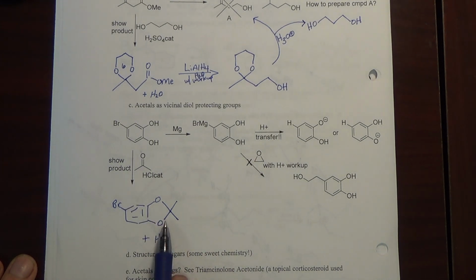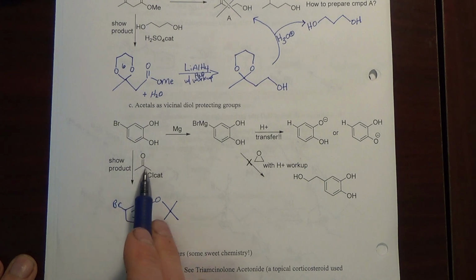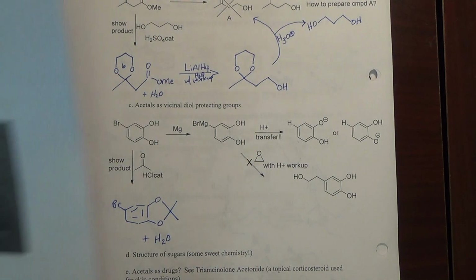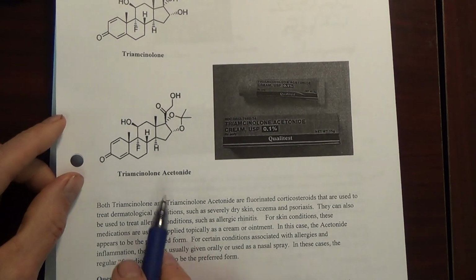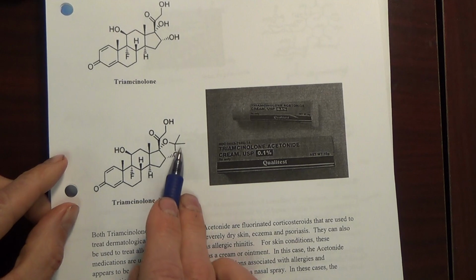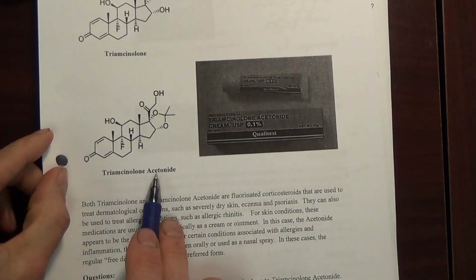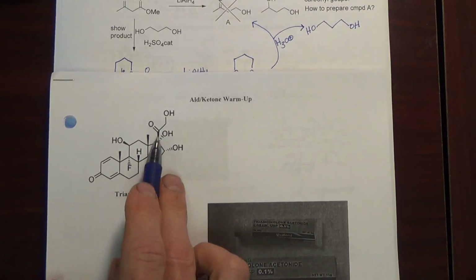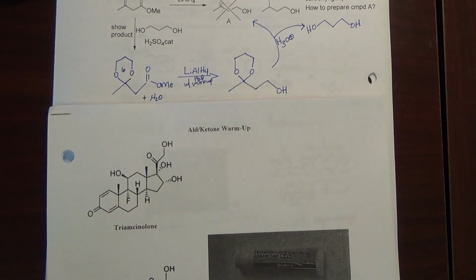This is an acetal that came from reacting with acetone. It's actually known as an acetonide. Okay, and on this page here, we had something very similar. That's why it's called the drug acetonide, where this is the regular drug.